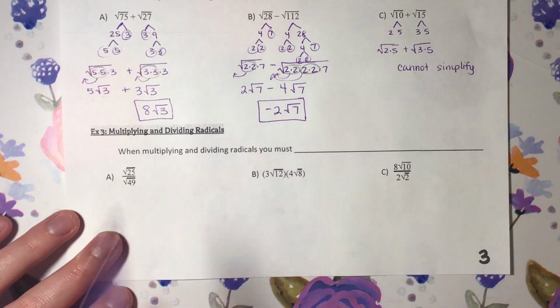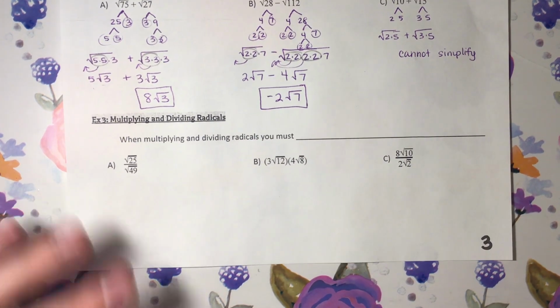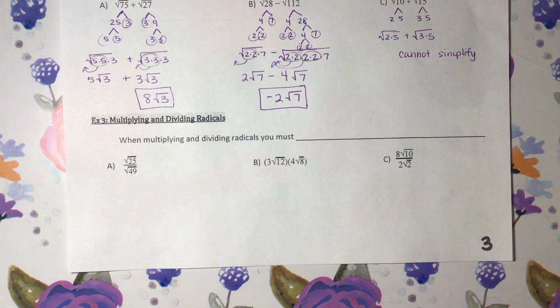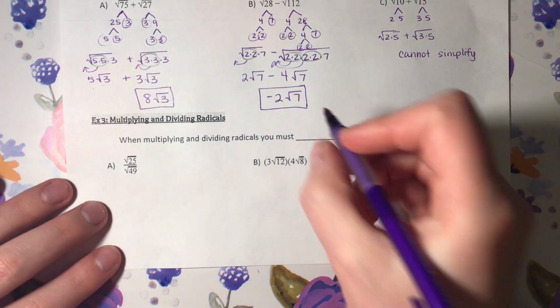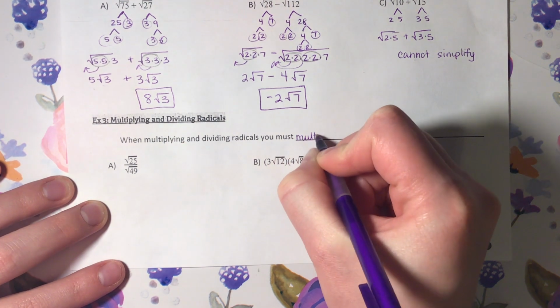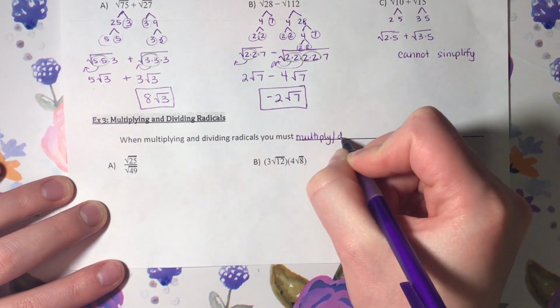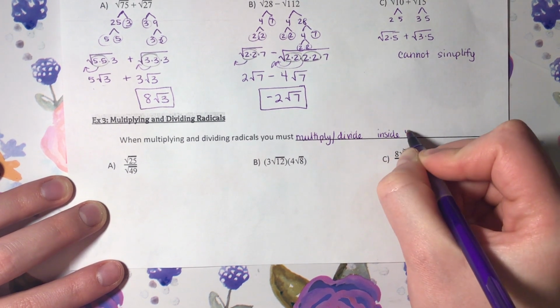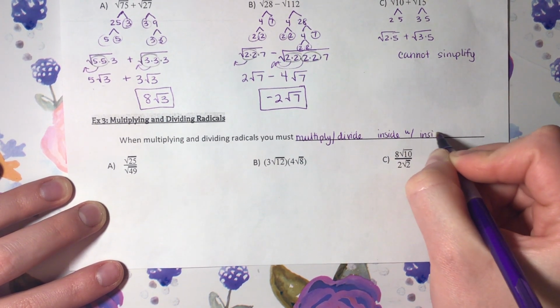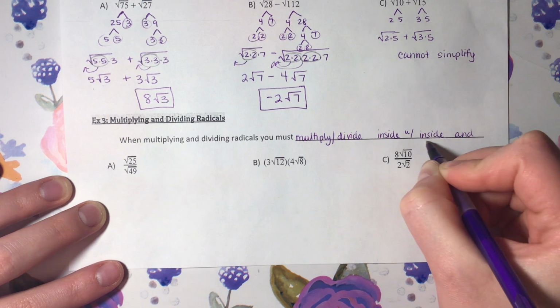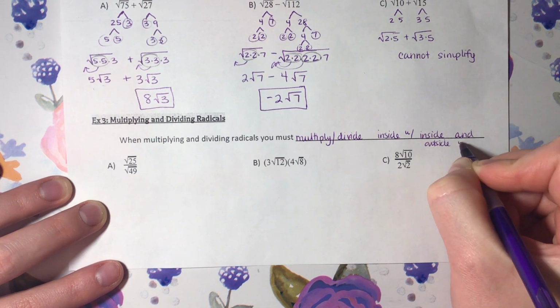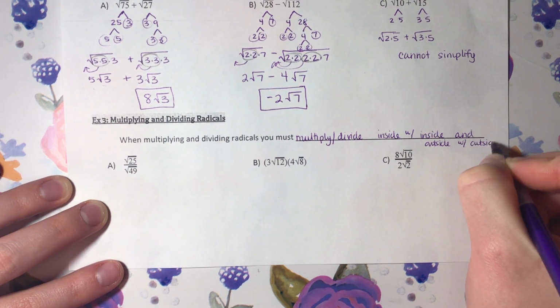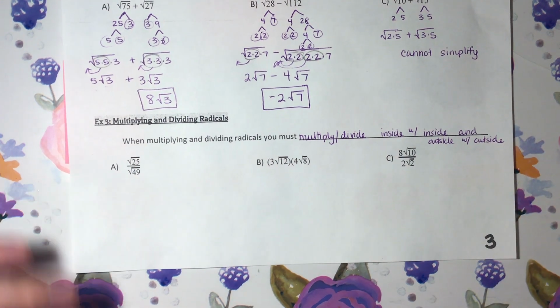What if we want to multiply or divide radicals, though? So when multiplying and dividing radicals, you must multiply or divide inside with inside and outside with outside. And you're going to see what I mean by that in just a minute.